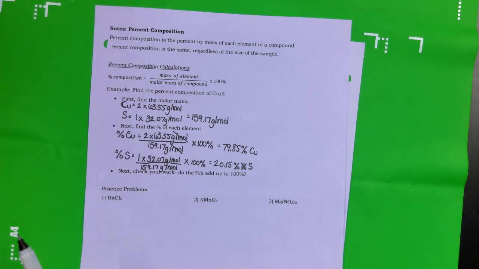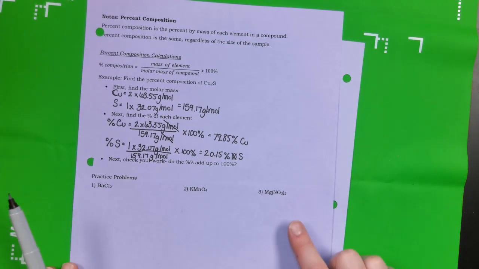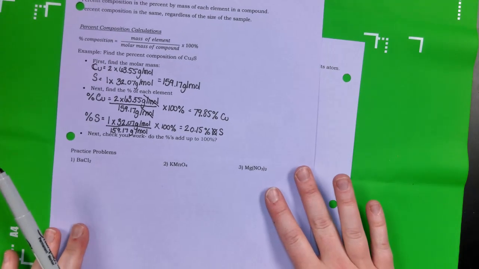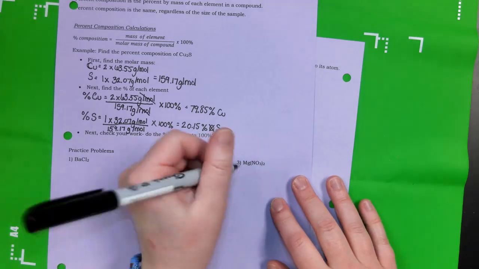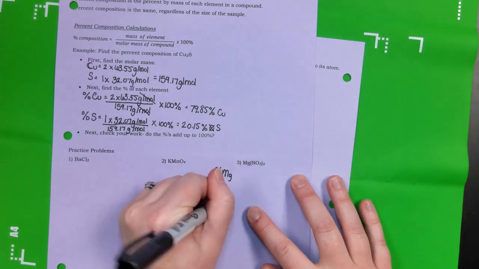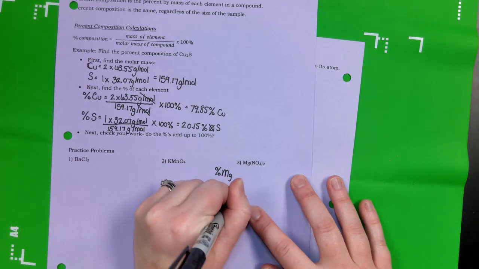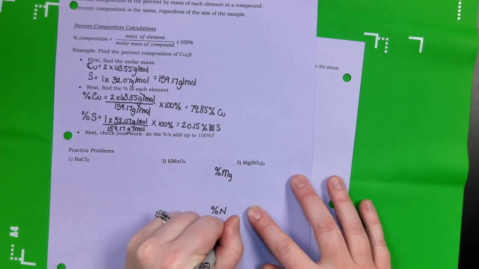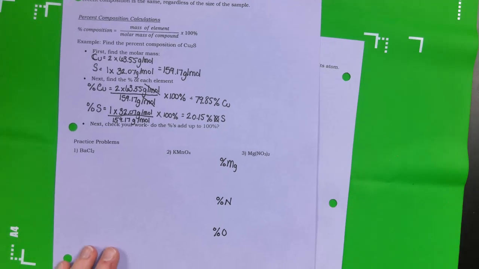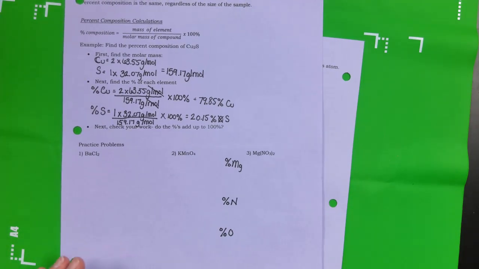Okay. The next example we'll look at is this one here with the magnesium nitrate. So you're finding the percent of each of those individual elements. So for percent magnesium, percent nitrogen, and percent oxygen. So before I can go any further, I need to have the molar mass of each of these individual elements, along with the molar mass of the compound.